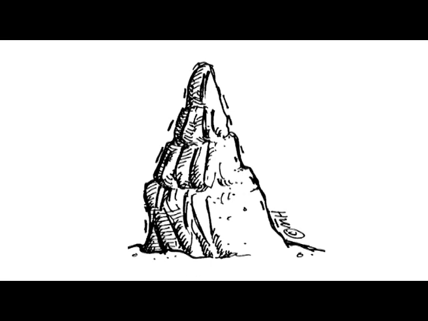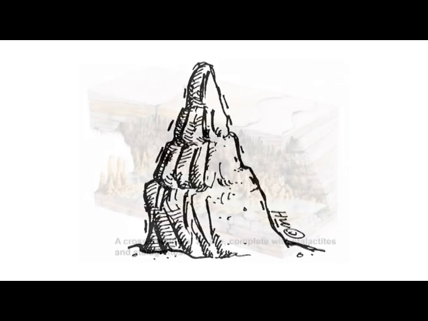A stalagmite appears like an inverted stalactite, that means it rises from the floor of a cavern. So, this is the picture of a stalagmite. In this you can see it is formed of calcium carbonate deposit, and it is seen inside the cave. It starts growing from the floor towards the roof of the cave.